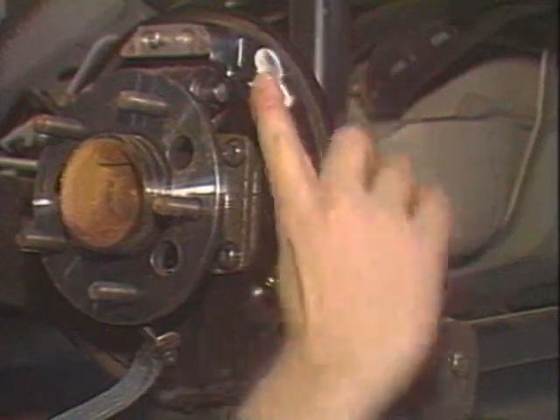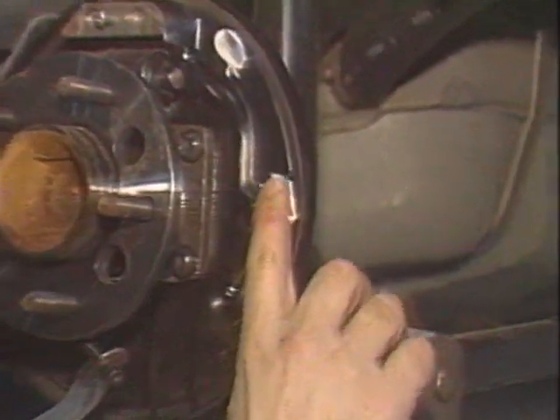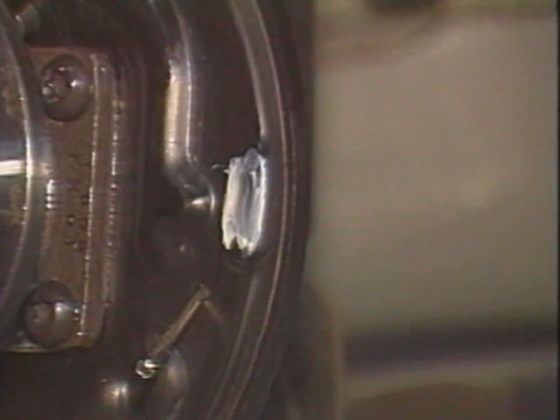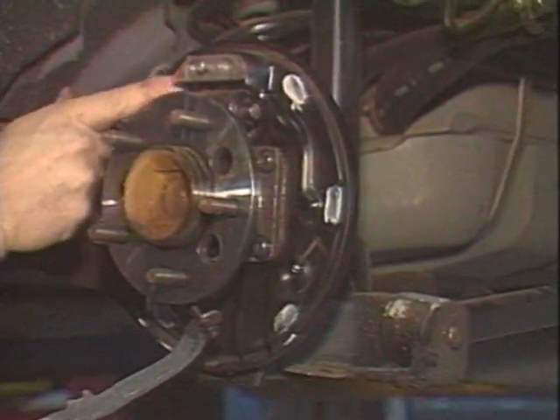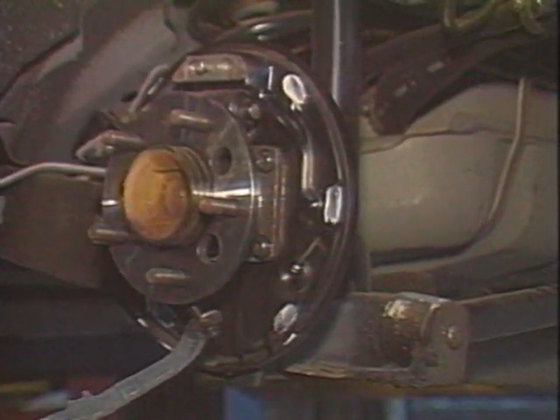Wipe a small dab of white grease onto the pads of the backing plate. This will prevent the shoes from squeaking when rubbing against the backing plate. Don't use too much grease, or it could get onto the brake shoe linings and ruin them.